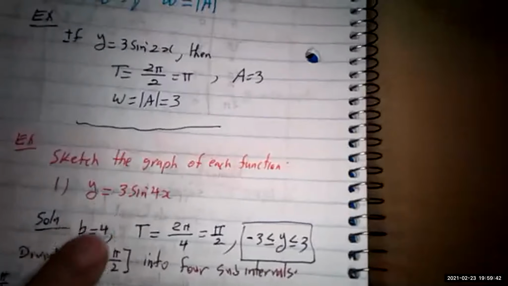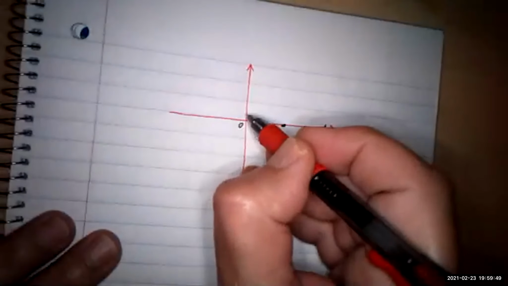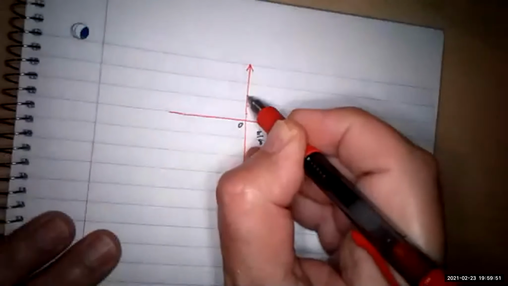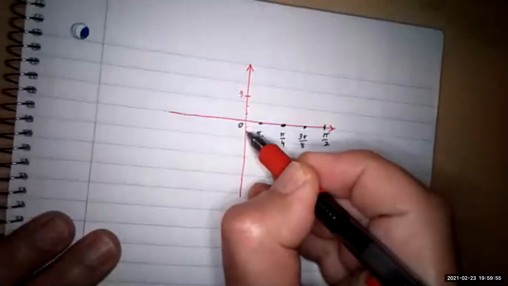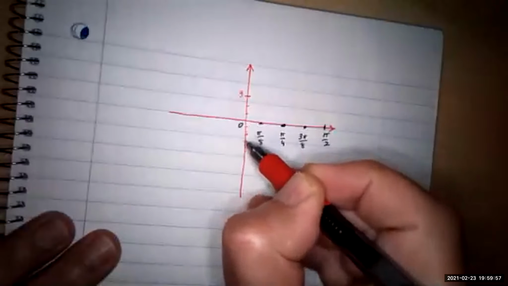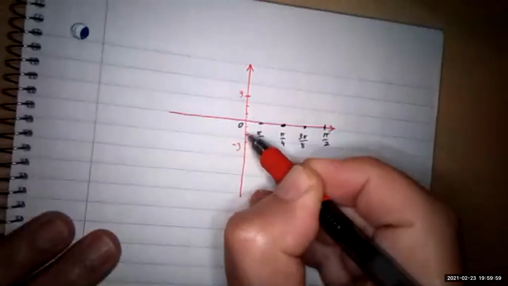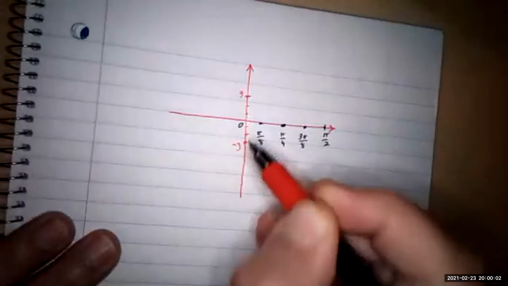How far do you go up and down? -3 and +3 because the amplitude is 3. Okay, so identify up and down. +3, suppose this is 1, 2, 3, +3. Okay, 1, 2, 3. That is going to be -3. Okay, this is where you go up and down.